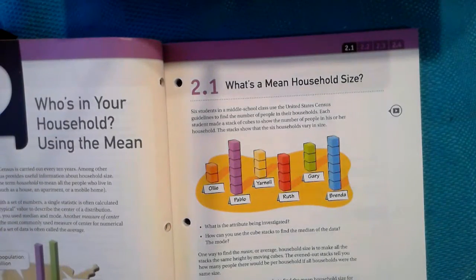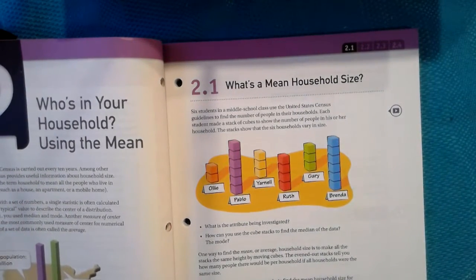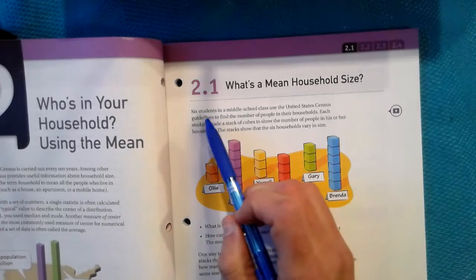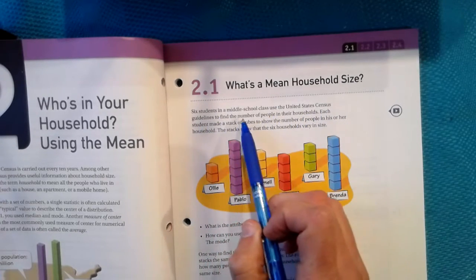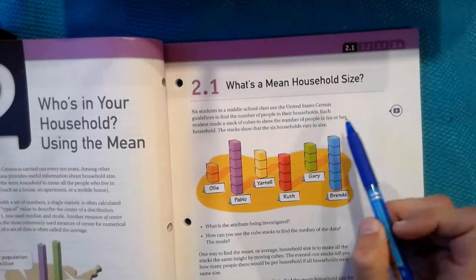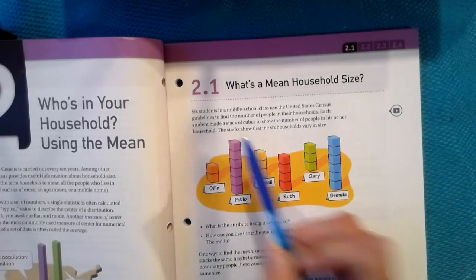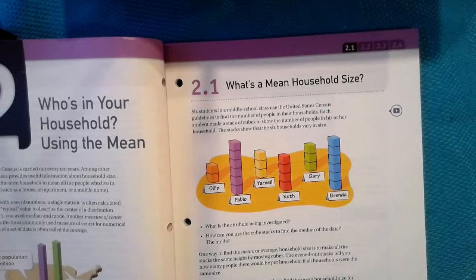All right, continuing on, page 35. What's a mean household size? 6 students in a middle school class used the United States Census guidelines to find the number of people in their households. Each student made a stack of cubes to show the number of people in his or her household. The stacks show that the 6 households vary in size.